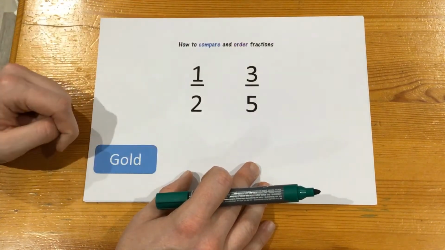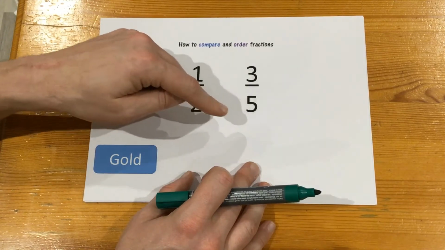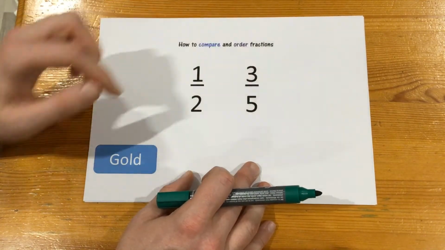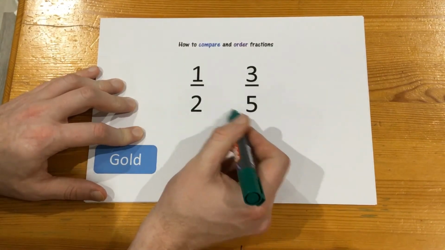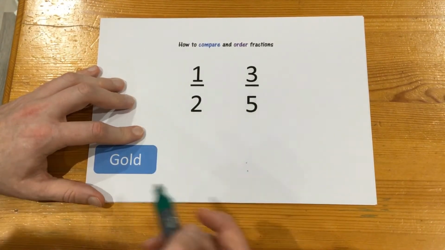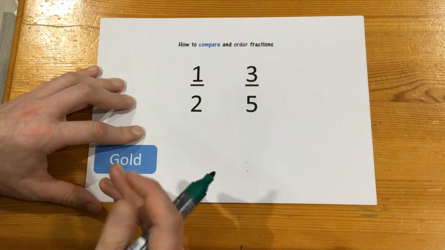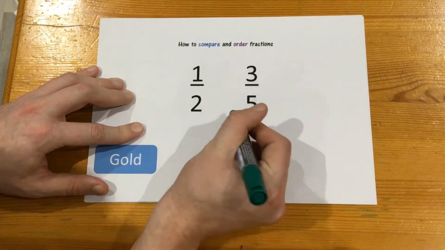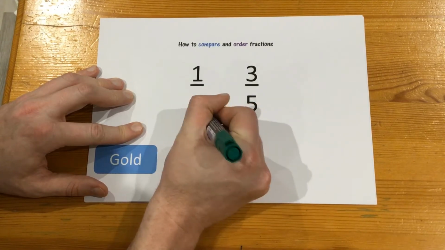2 times 5 is 10. So 2 goes into the 10, is in the 10 times table. So 10 is in the 2 times table and 10 is in the 5 times table. So if you multiply these two denominators together, you can often work out your lowest common multiple. So what I like to do is cross multiplying. So I do it like this.